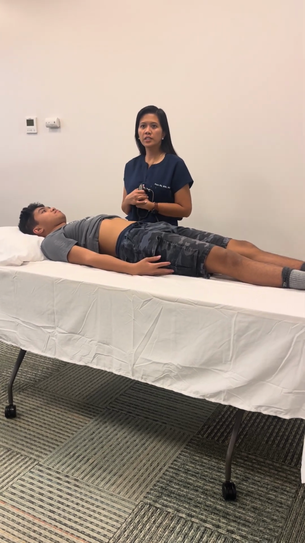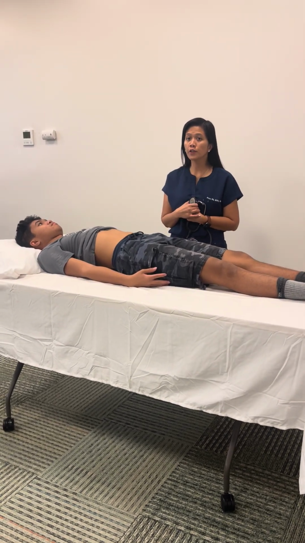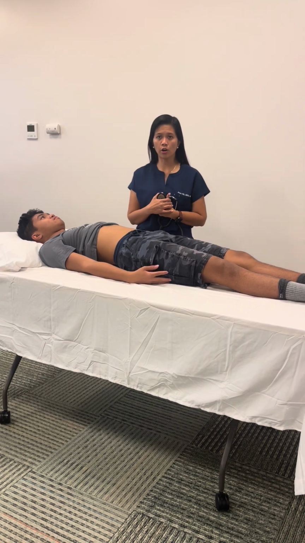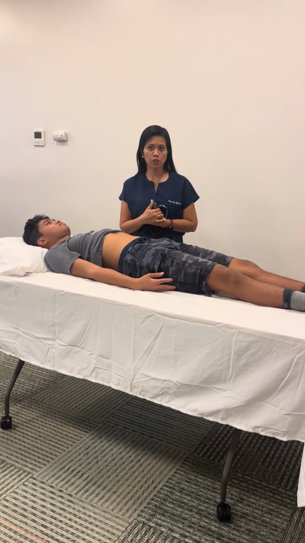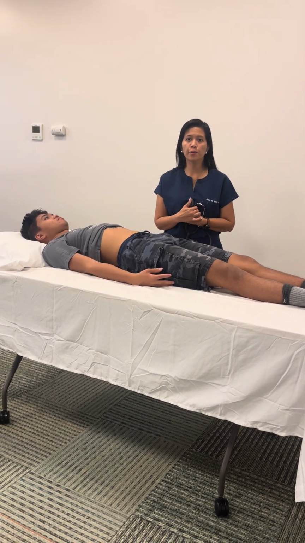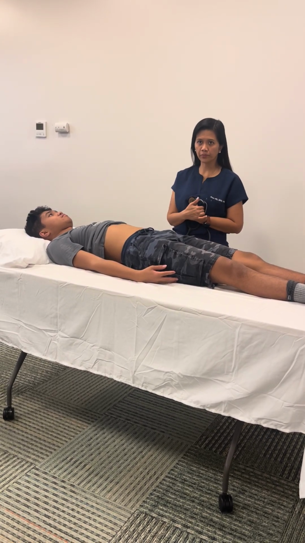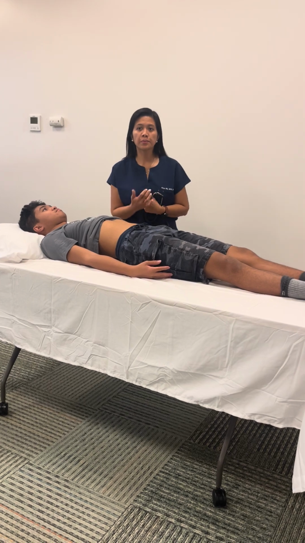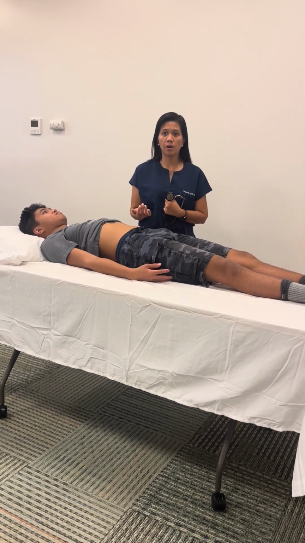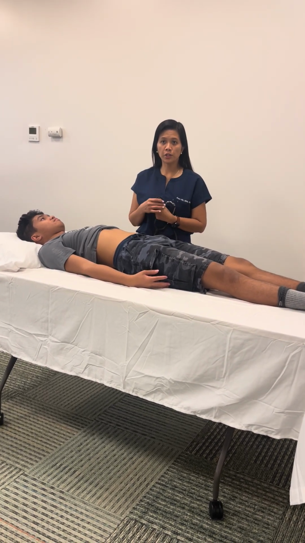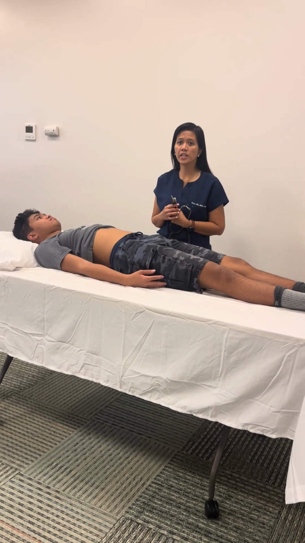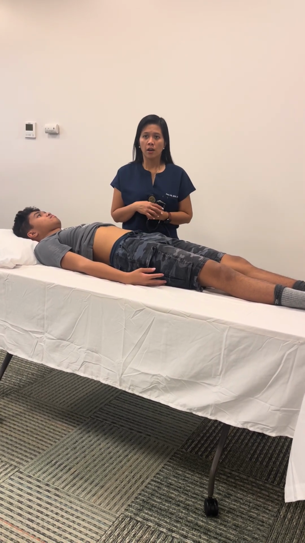And then also you can listen over the spleen and over the liver for any splenic or hepatic friction rub. So on the right hand side, with the use of the bell, listen for any hepatic friction.